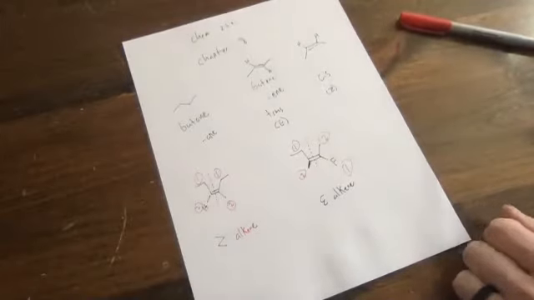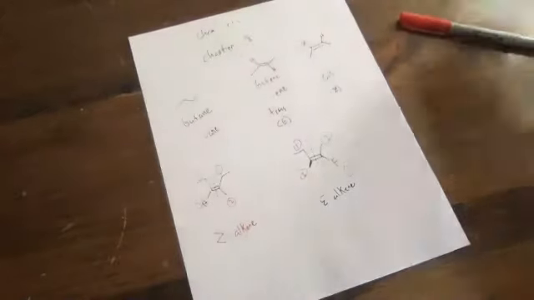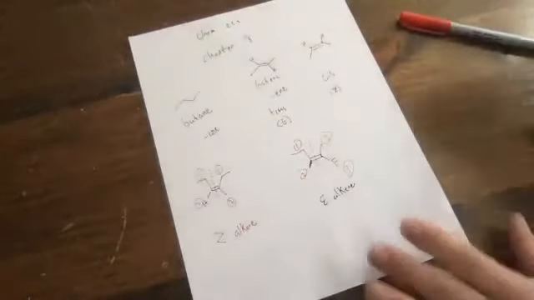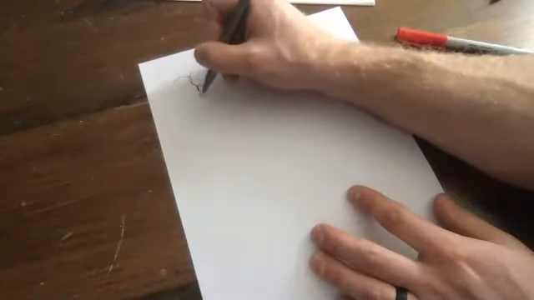Plugging this into an actual molecule and doing a naming for it. So let's start with something that looks like this here.